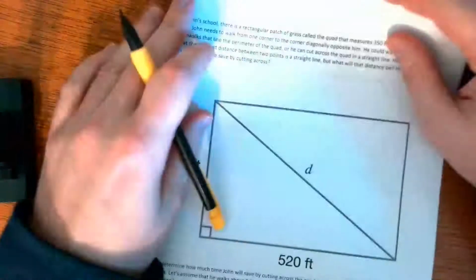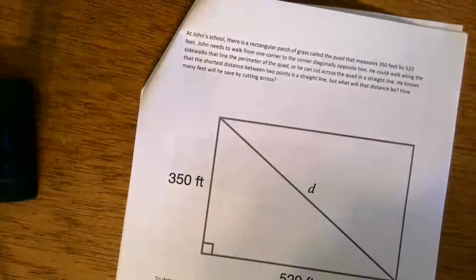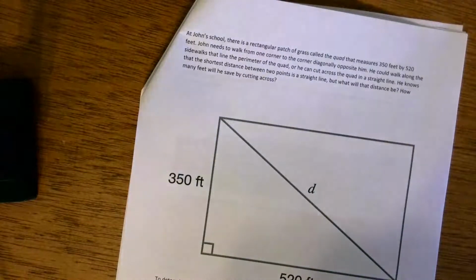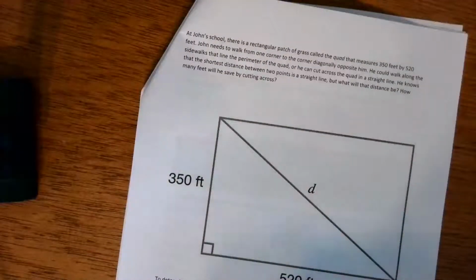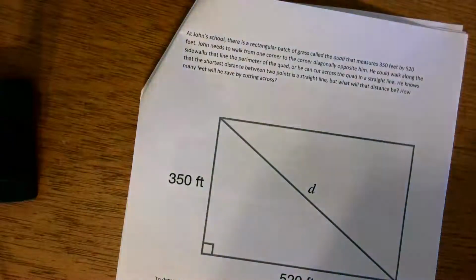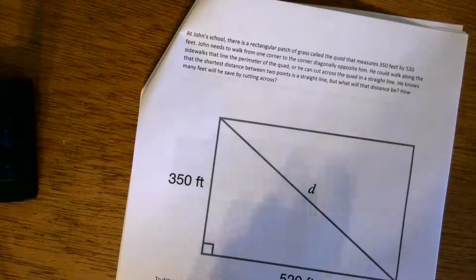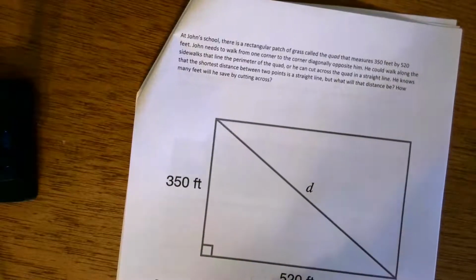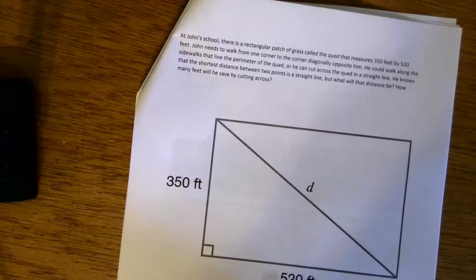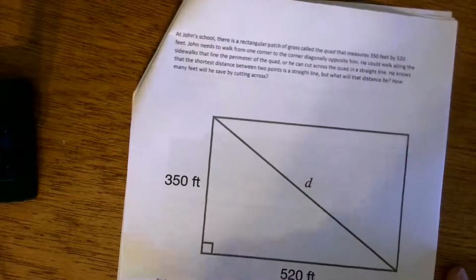So let's go through a few more examples really quick. So this one says, at John's school, there's a regular patch of grass called a quad that measures 350 feet by 250 feet. John needs to walk from one corner to the other corner diagonally opposite of him. He could walk along a sidewalk that lines the perimeter of the quad, or he can cut across the quad in a straight line. He knows that the shortest distance between 2 points is a straight line, but what will that distance be, and how many feet will he save by cutting across?